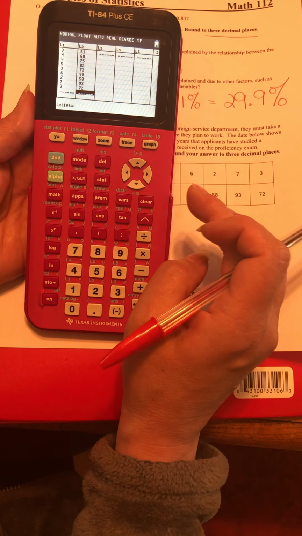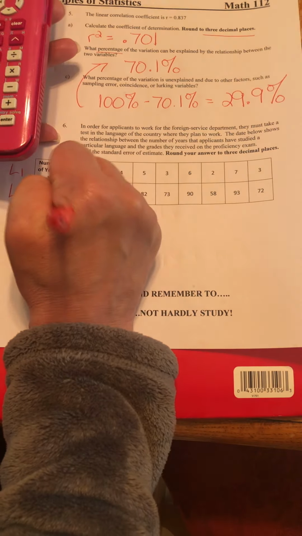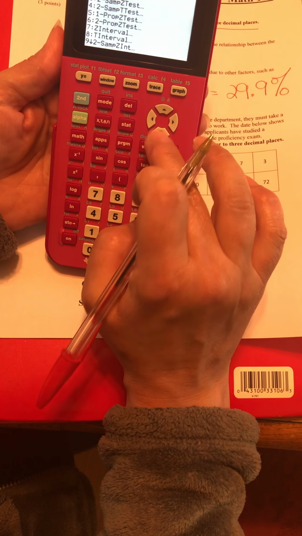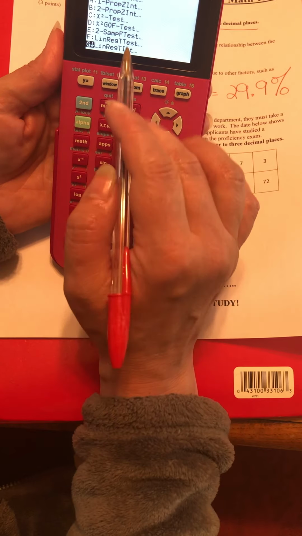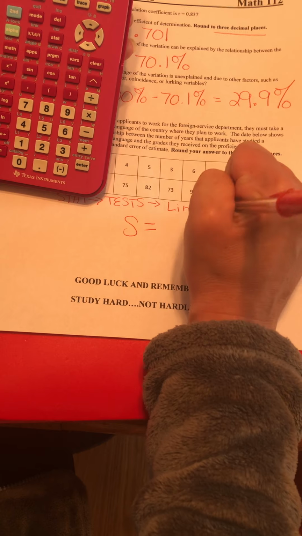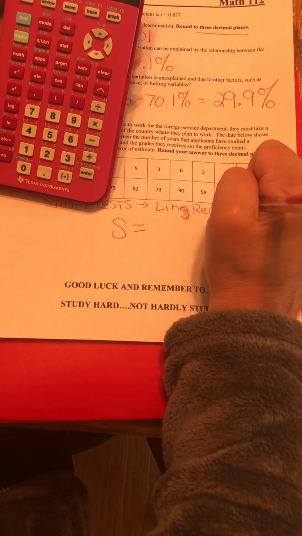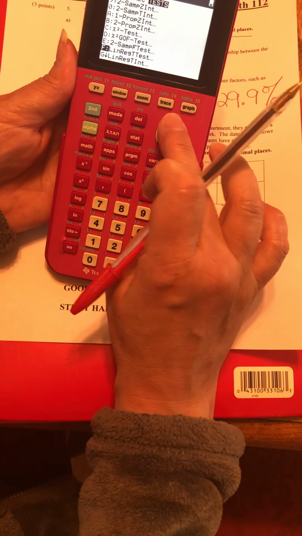Now you're going to do what's called a test. So you're going to go to Stat. You're going to go over to Test. So let me write this down. Stat. You're going to go over to the word Test, and you're going to go down till you get to Lin Reg T-Test. Lin, L-I-N, Reg, R-E-G, Lin Reg T-Test. So you're doing a linear regression is basically what you're doing. And on my calculator, it's letter F.